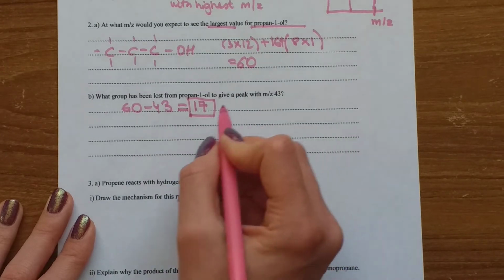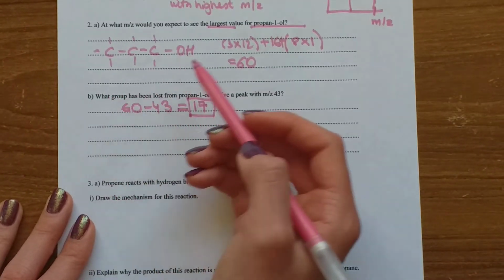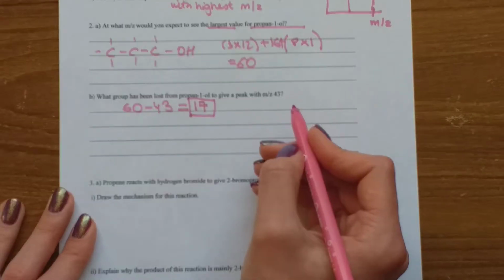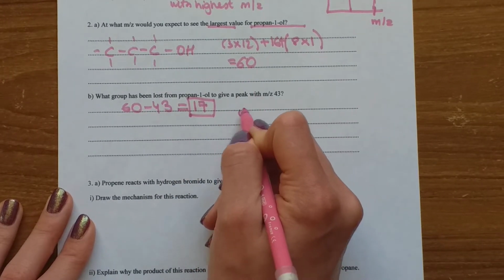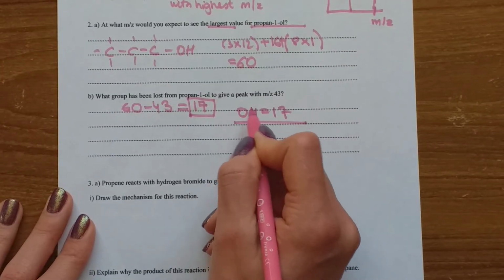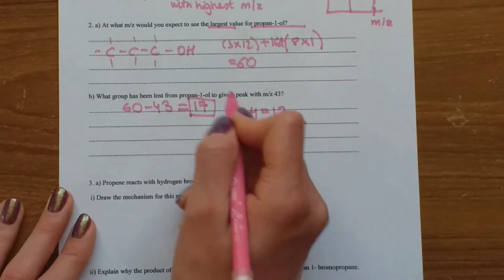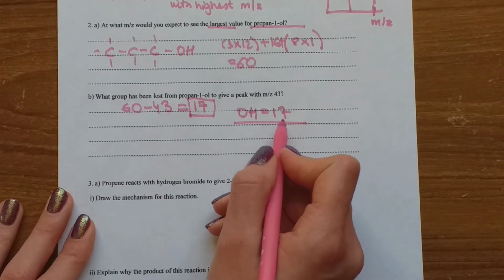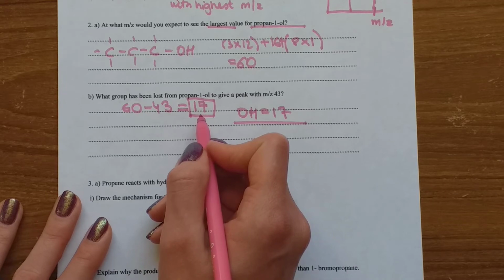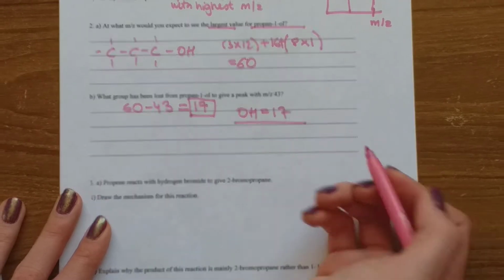But you can also look at the other side. We have H, which is 1, and then 16 for oxygen, which gives us 17. This is the Mr of OH, the alcohol part of this molecule, and it gives us 17. That's what we said is lost. So I think we just finished.